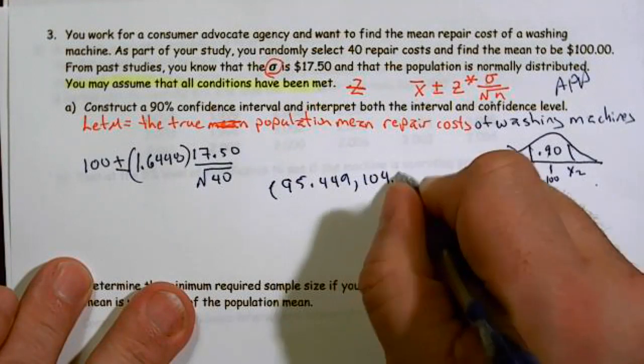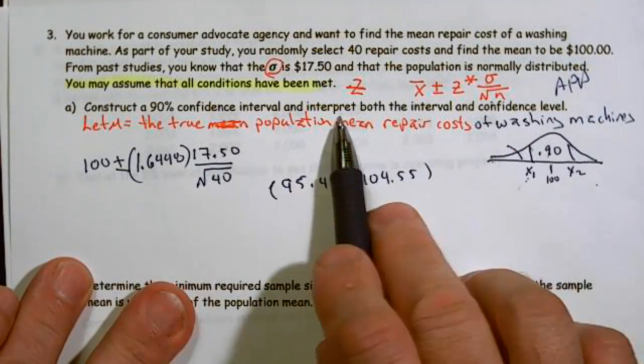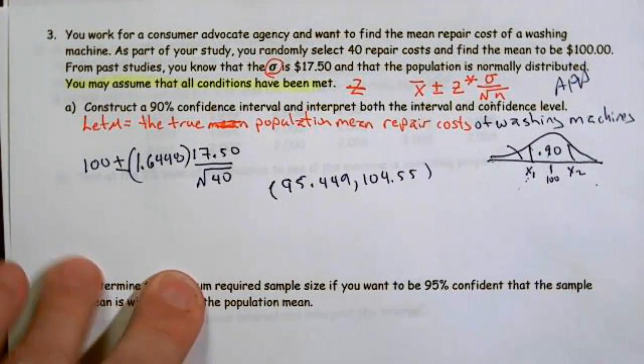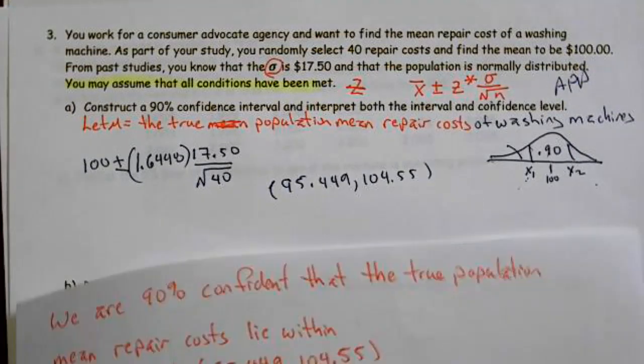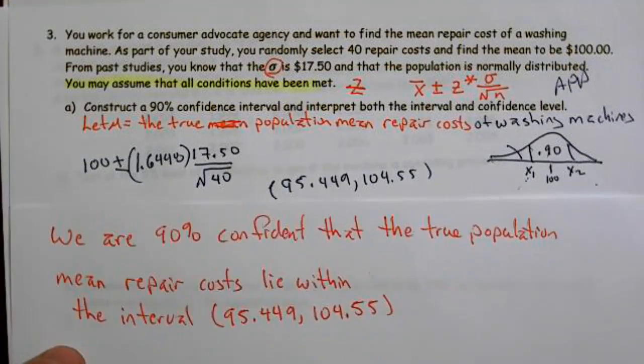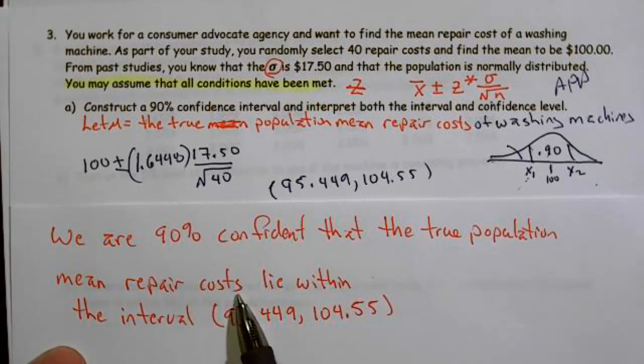The next thing it asked me to do is interpret both the interval and the confidence level. When we interpret the interval, we're 90% confident, because it's a 90% interval, that the true population mean repair cost of washing machines lies within the interval 95.449 and 104.55.